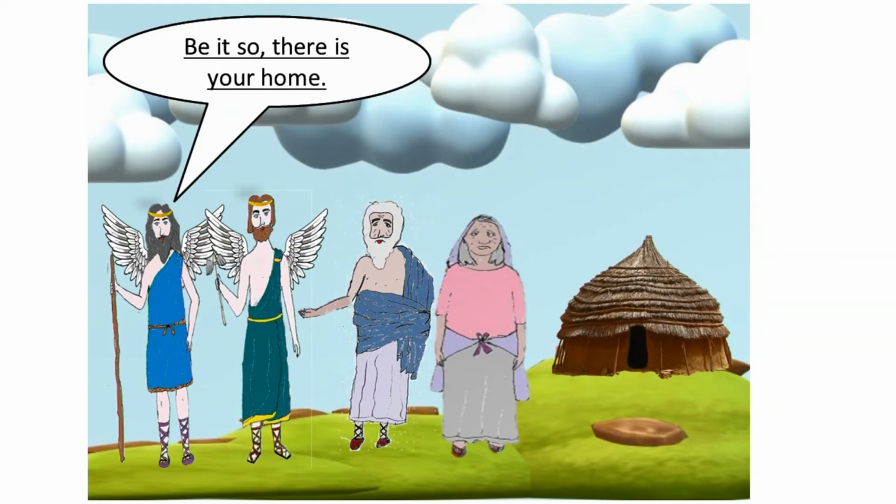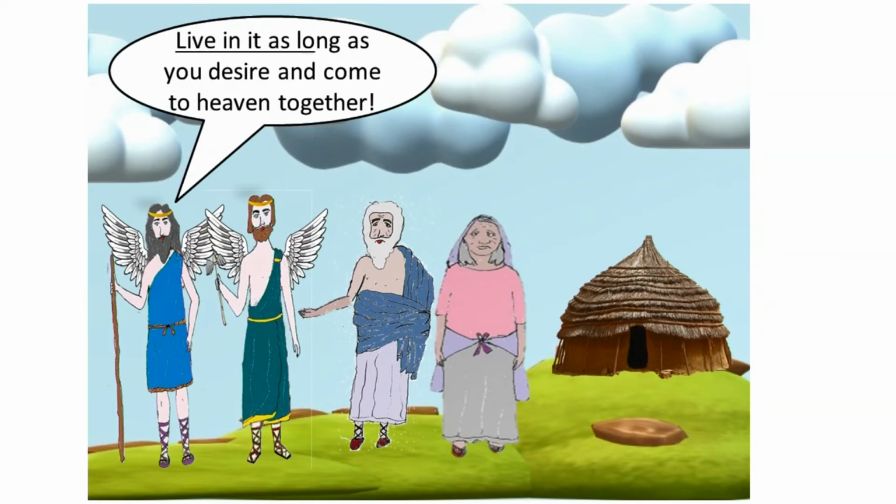Be it so. There is your home. Live in it as long as you desire and come to heaven together.